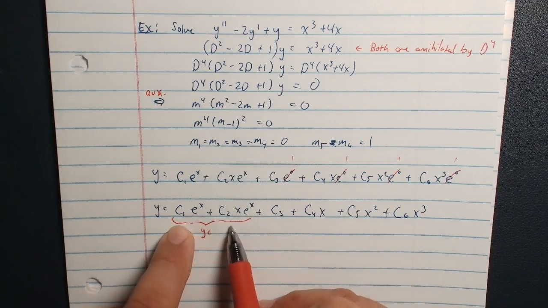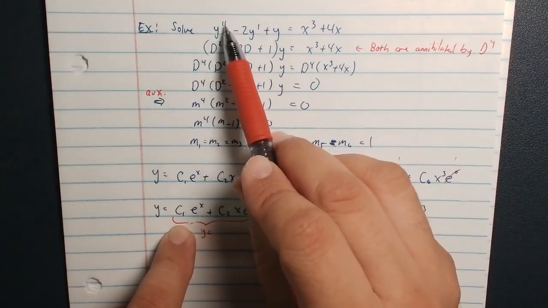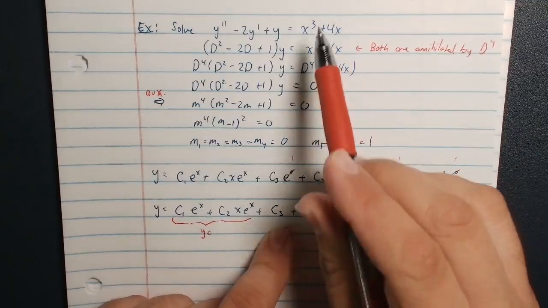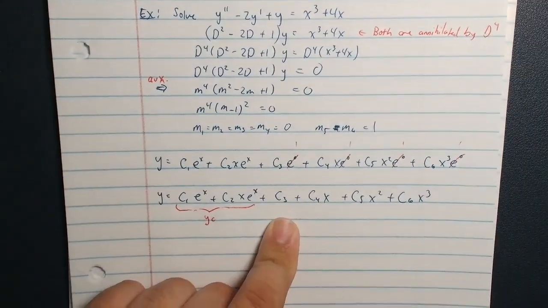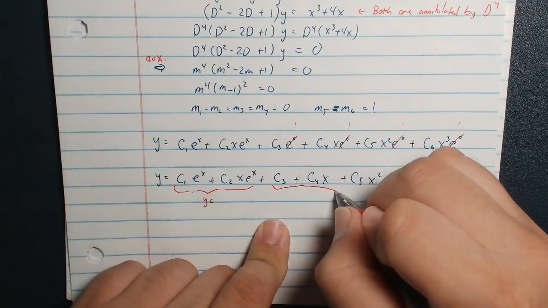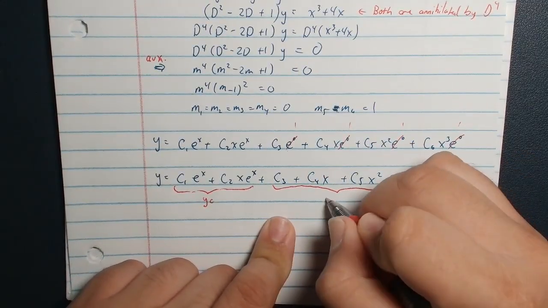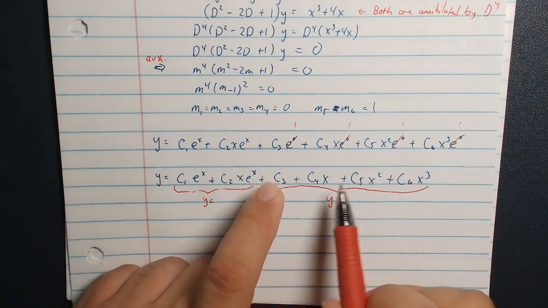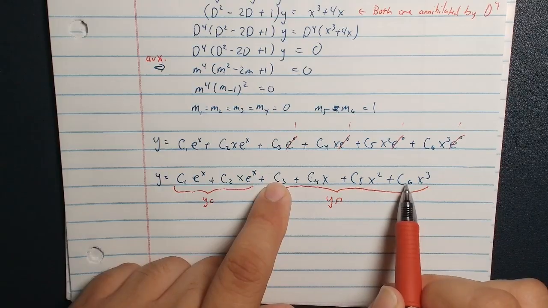But if those 2 are my complementary solution for a second order problem, all the rest of these must come from the particular solution, from the fact that this is a non-homogeneous problem. And particular solutions, or y sub p, are not supposed to have undetermined coefficients. We now need to figure out what these guys are.